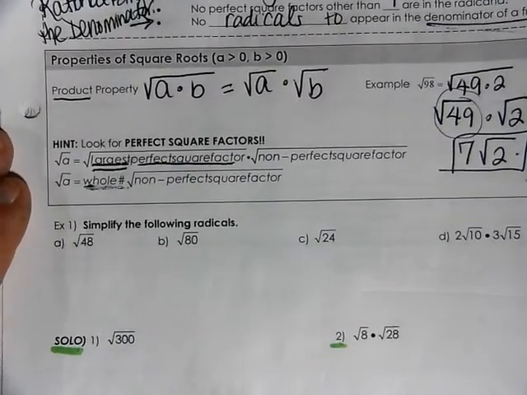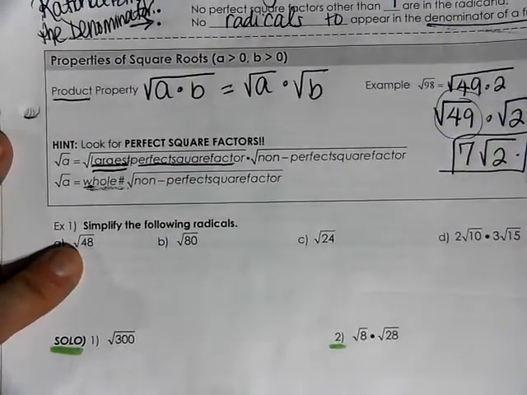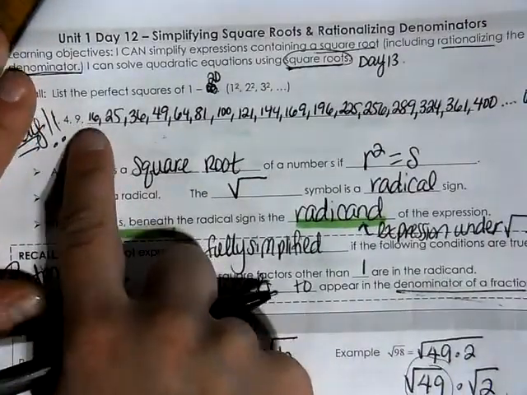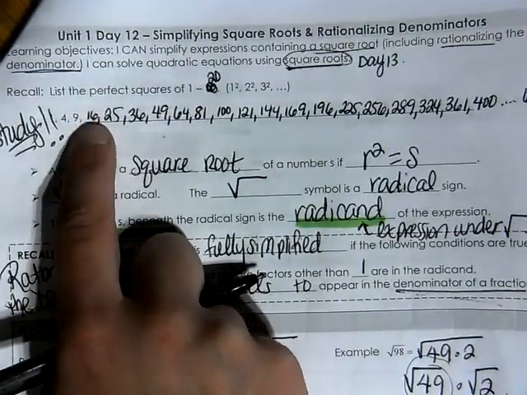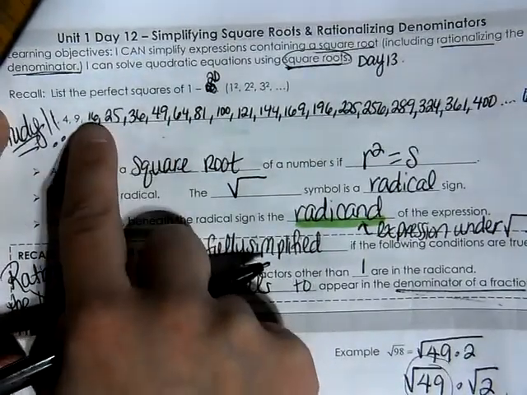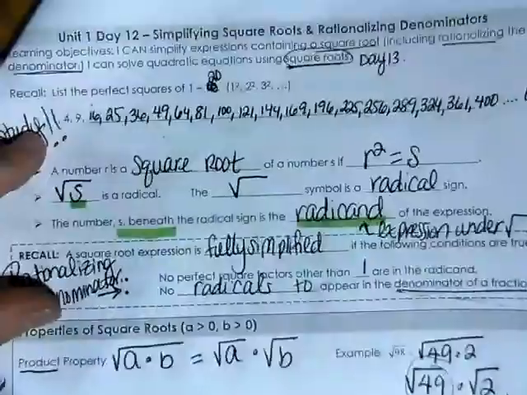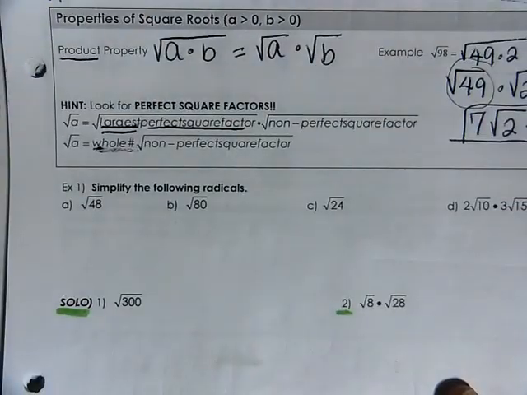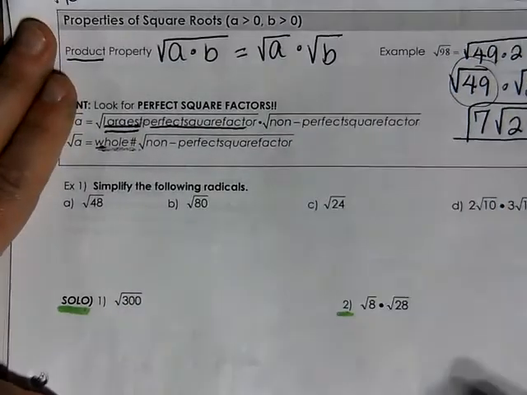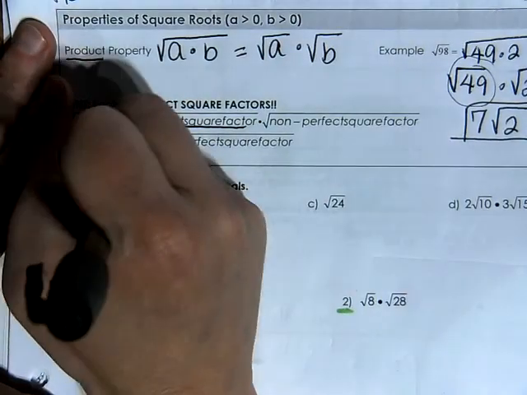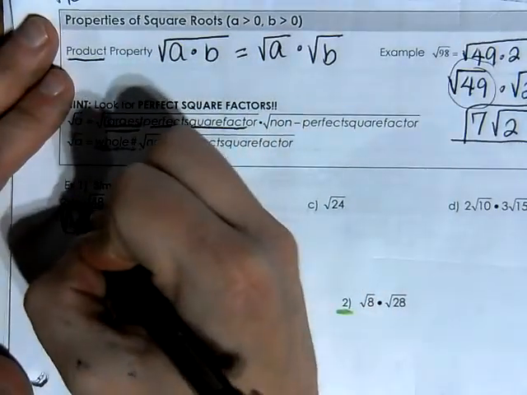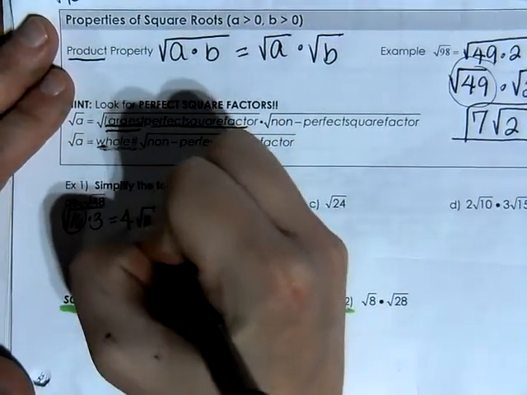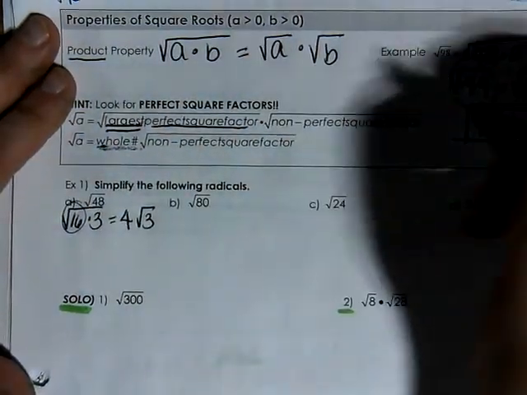So let's go ahead and look at letter A. We have 48. And whenever I think of 48, I know that there exists a lot of numbers that can go into 48. I know that 4 can go into it, 4 times 12. But what about something else? In reality, 16 is the biggest number that can go into 48. So you always want to work with the biggest number. So let's go with 16. This is the square root of 16 times 3. And I know that the square root of 16, that is 4. So my answer is going to be 4 times the square root of 3.